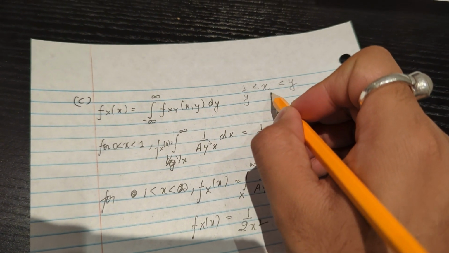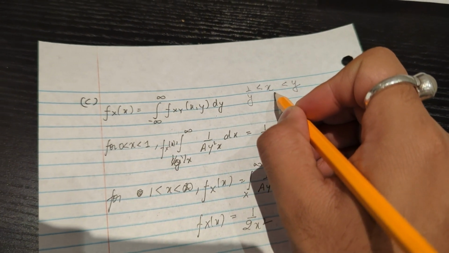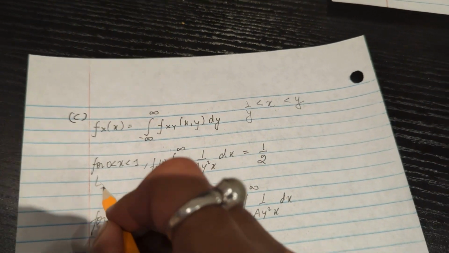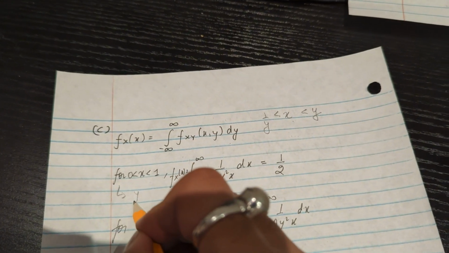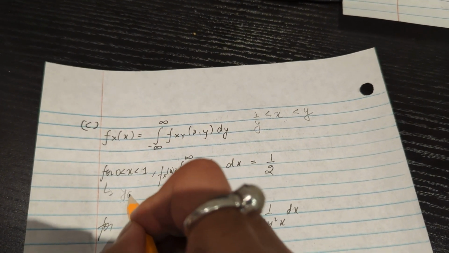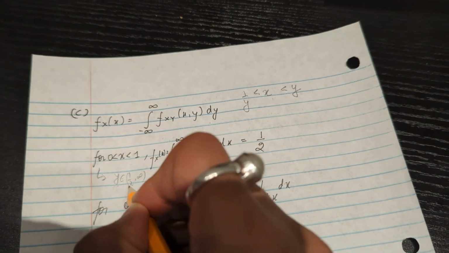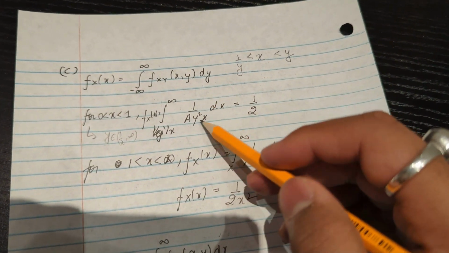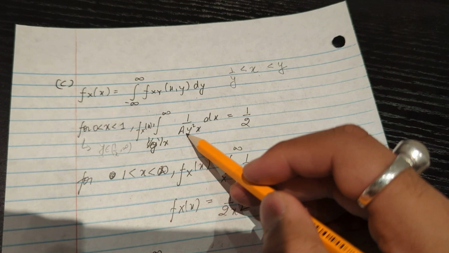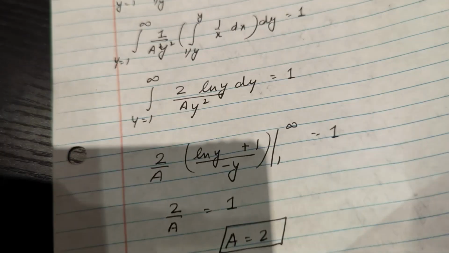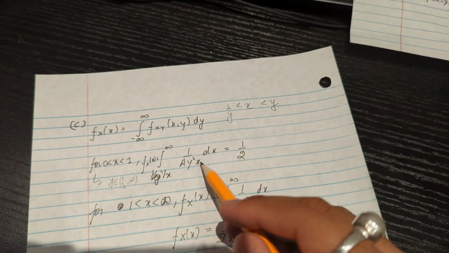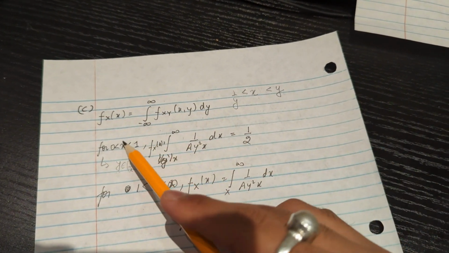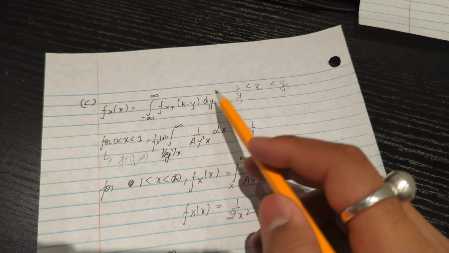So for x between 0 and 1, y is from 1 by x to infinity. Since y is always greater than or equal to 1, a is 2, so it becomes half for x greater than 0 and less than 1.